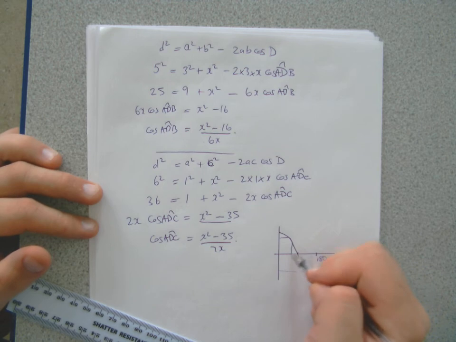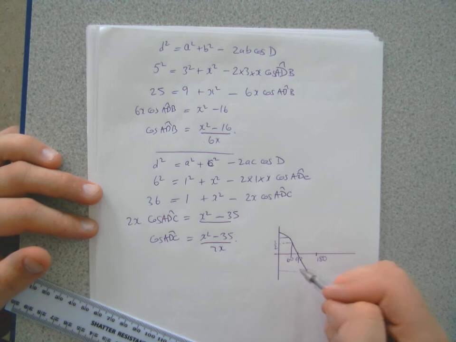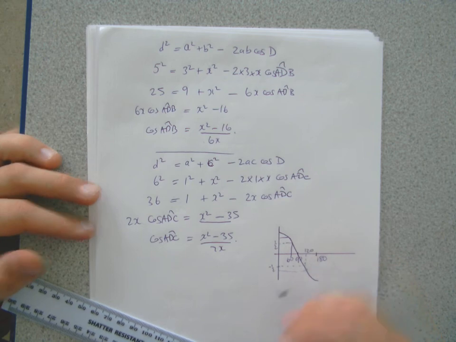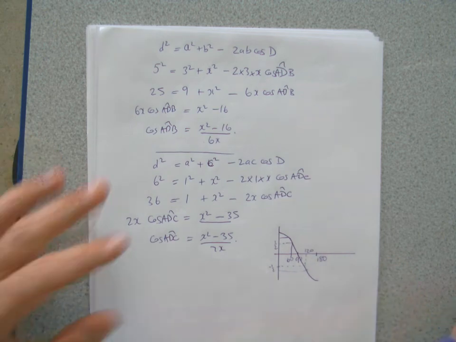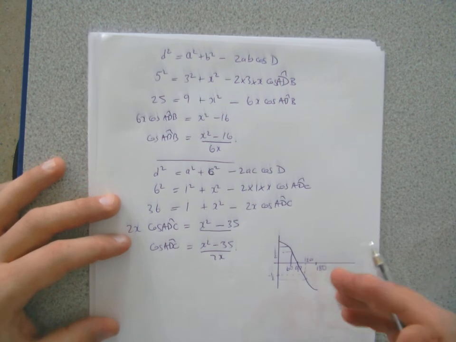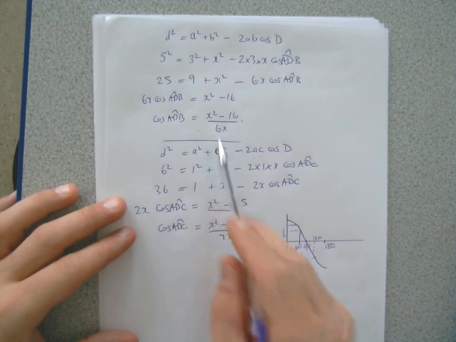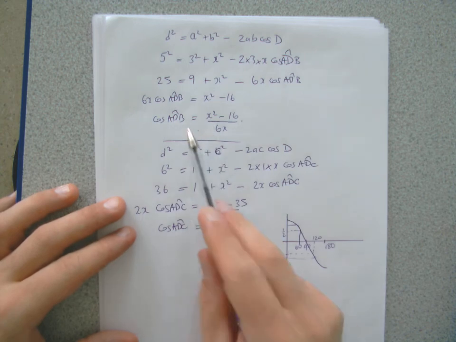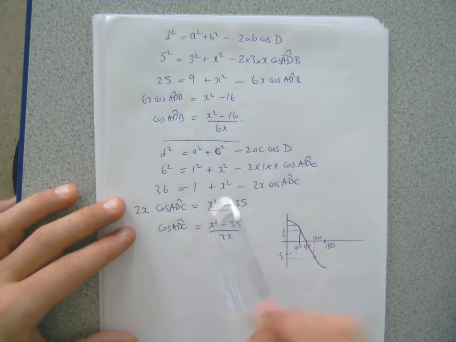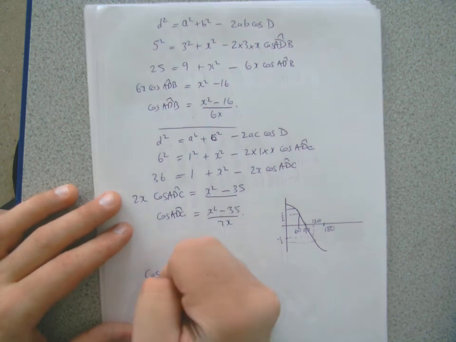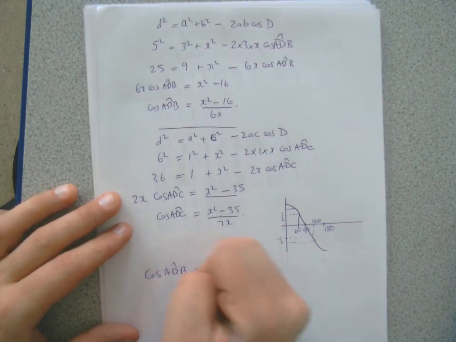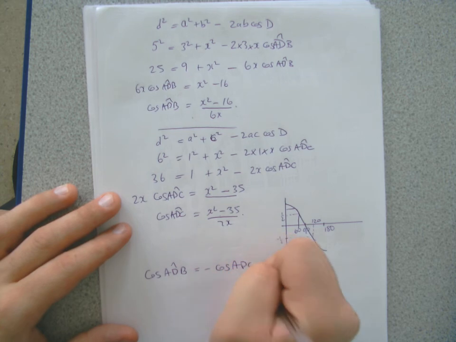So let me just illustrate that one. Now if I looked at minus a half, suppose minus a half is there, that would be 120 degrees. So they actually add up to 180 degrees, and that's what we know about a straight line. Because these two add up to 180 degrees, this will be the negative of this. In other words, cos ADB will equal the negative of cos ADC.